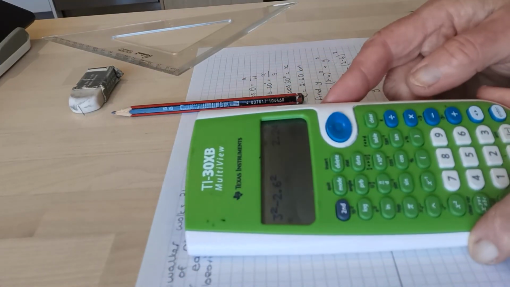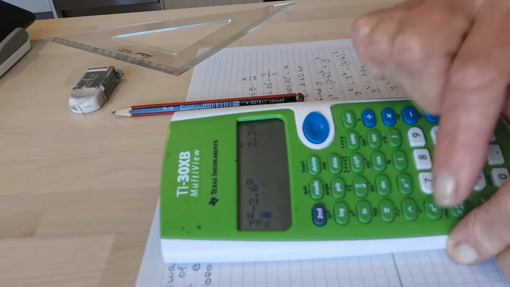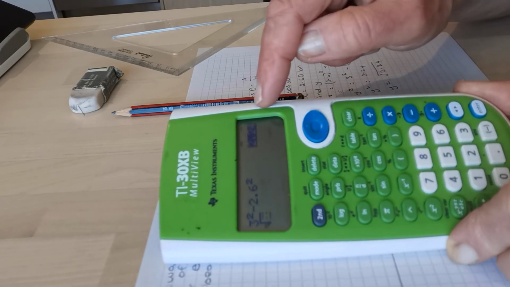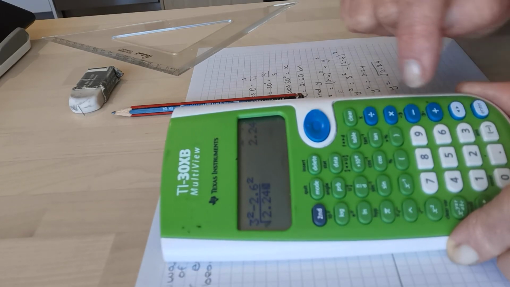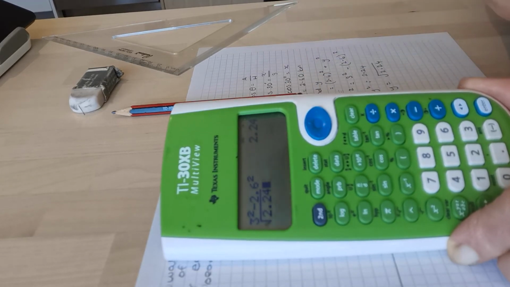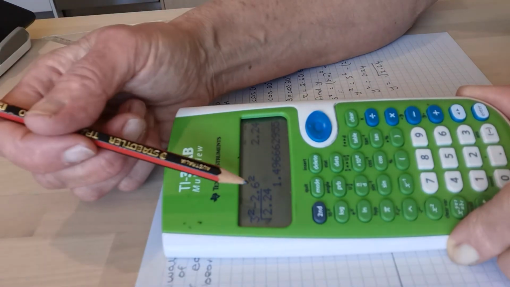On this calculator, you can go second function square root, and then I can arrow up and grab that, highlight that, and just push enter, and it types it back in for me. And then I can come out from the square root button. That's a good idea to do that. And go enter. And it's to 2 decimal places.